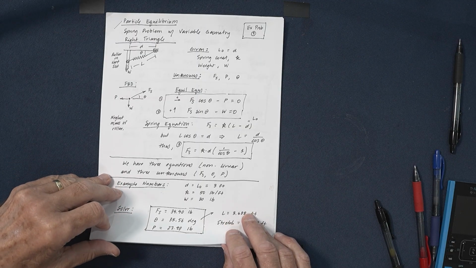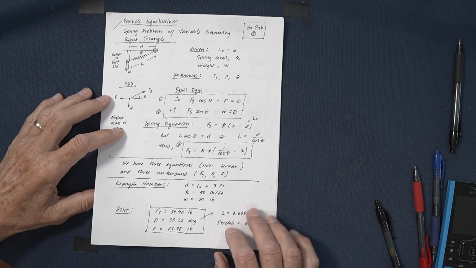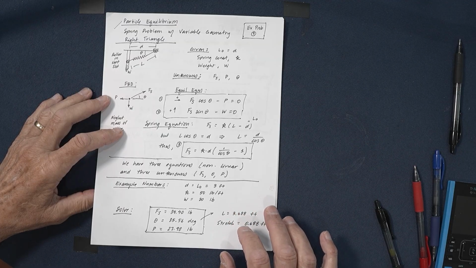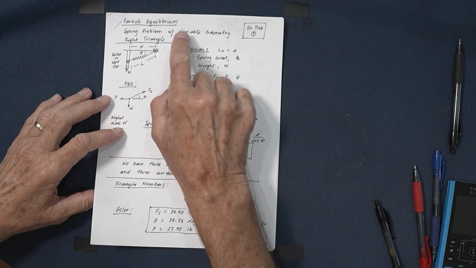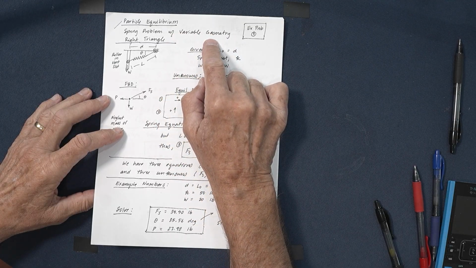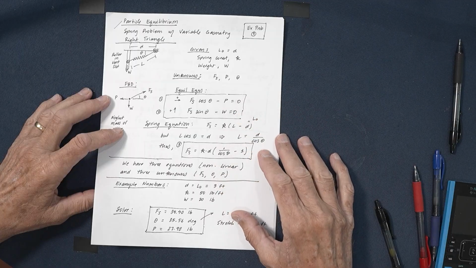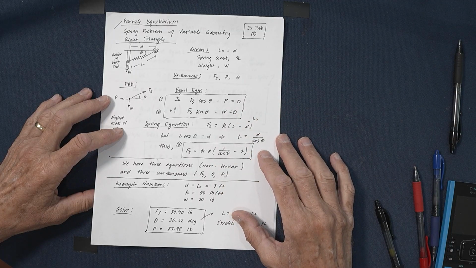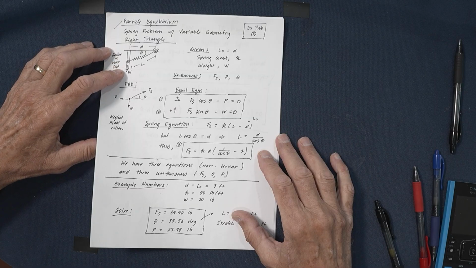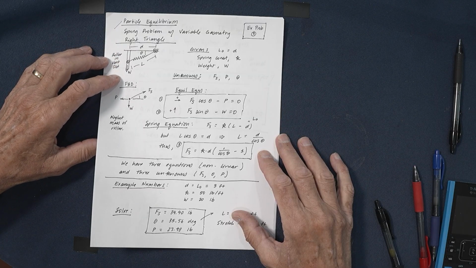So we're talking about spring problems right now, and I'm going to work 3 more problems here that have variable geometry. In other words, you don't know what the final position of the spring is going to be, and it's part of the solution. And so the easiest example of that is a right triangle.